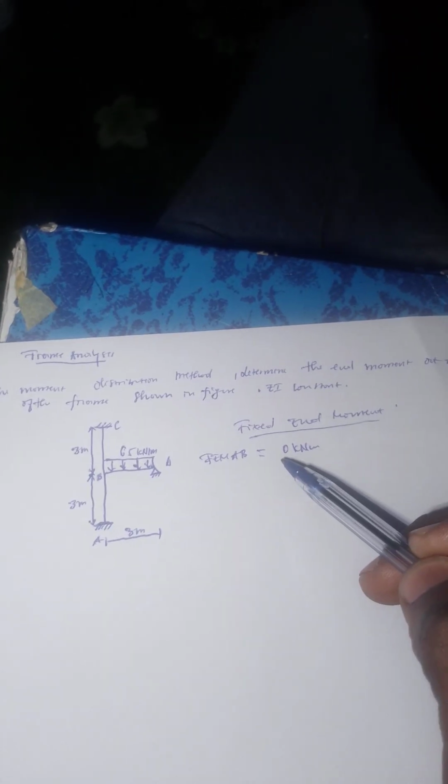That's why we take the fixed end moment as 0 kilonewton meter.